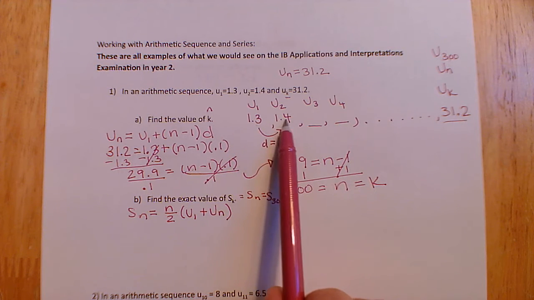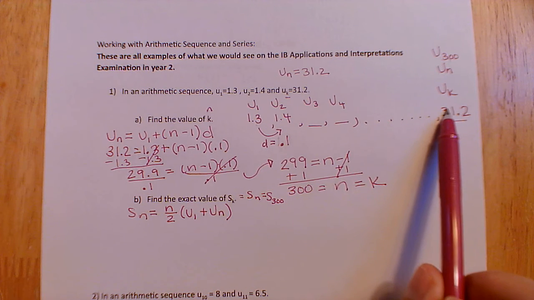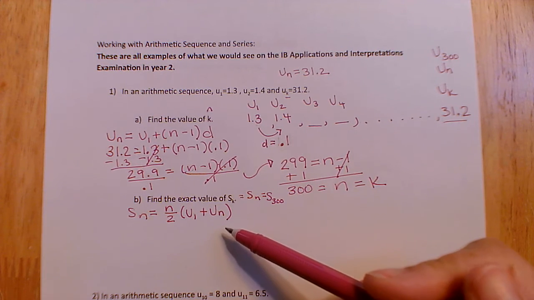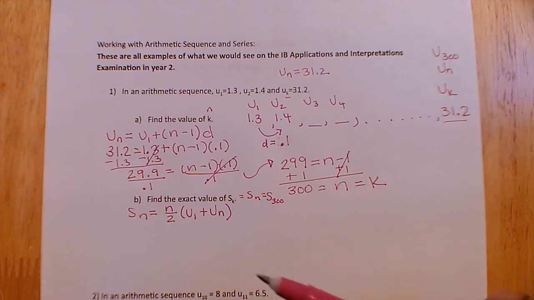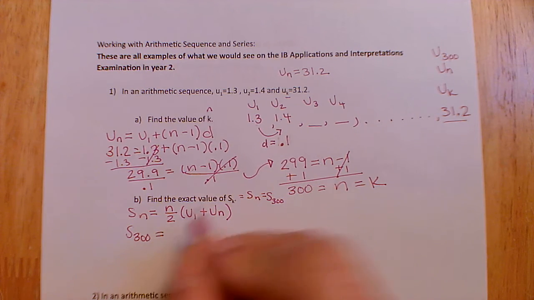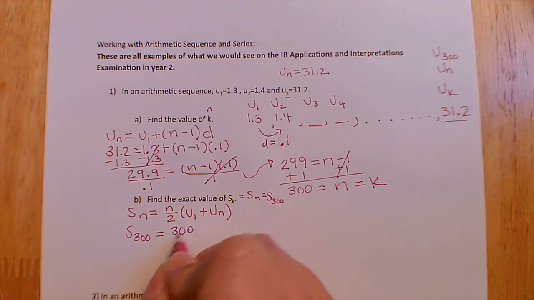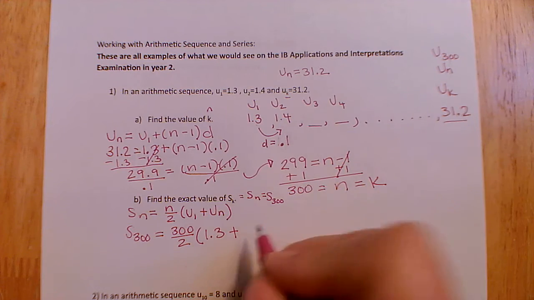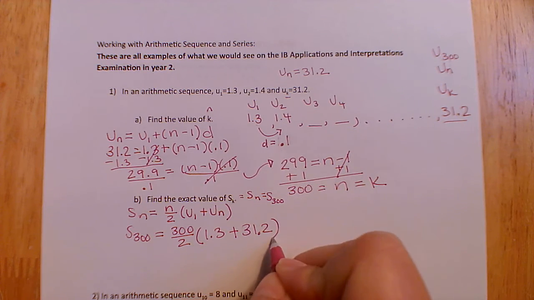If we wrote all 300 terms out, they would want us to add them together. Now that would take you a long time, which is why we have our formulas. Our formulas get us more precise, correct answers quicker. So let's use our formula. So we have S sub 300 equals, our n is 300 divided by 2. Our u sub 1 is our first term, plus our u sub n is that last term, 31.2.